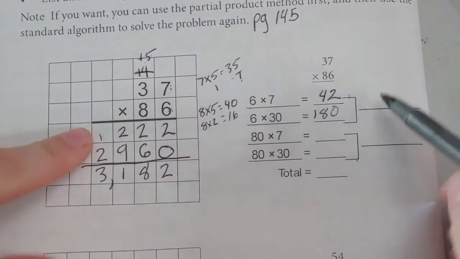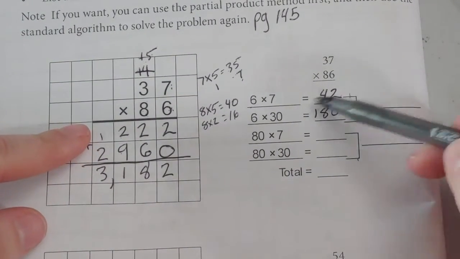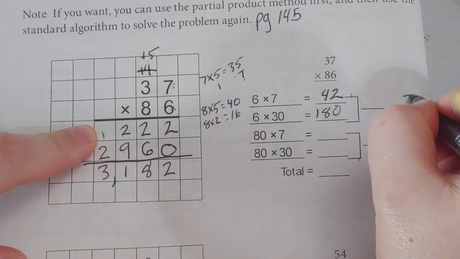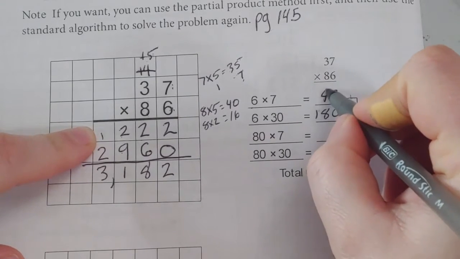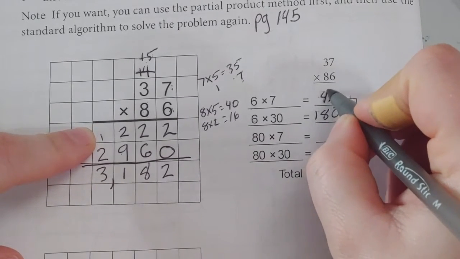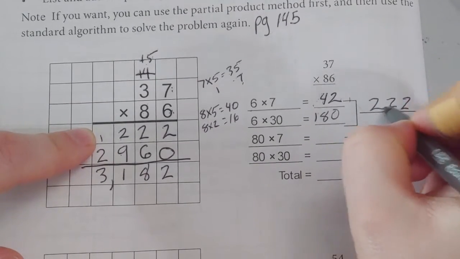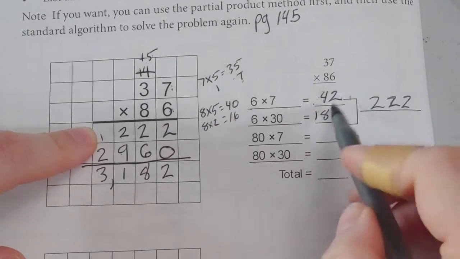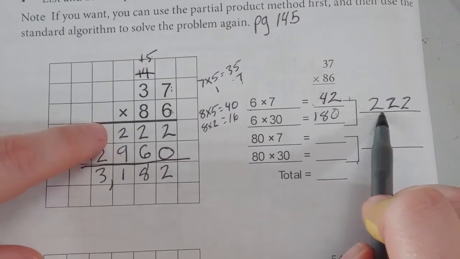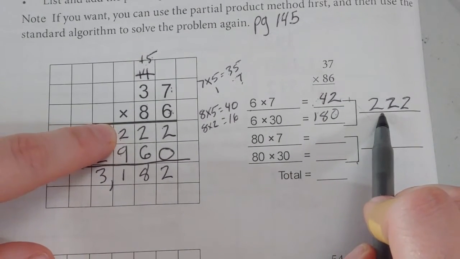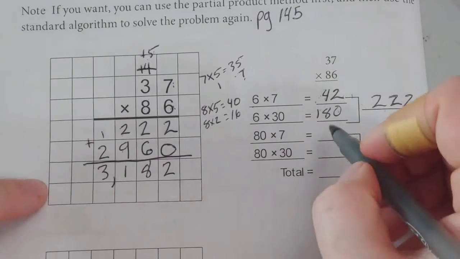This bracket here is to show you when you add those together. So 2, 4, 5, 6, 7, 8, 9, 10, 11, 12. Carry the 1. Now you can see how these two partial products end up getting our first line here. So let's see if it's true for the second one.